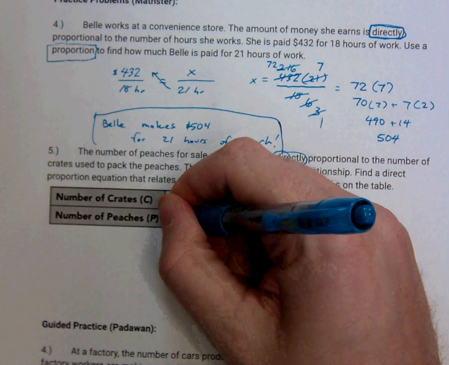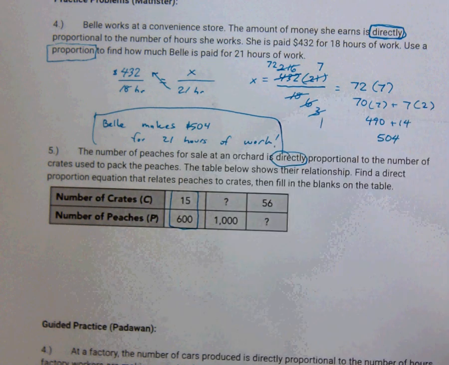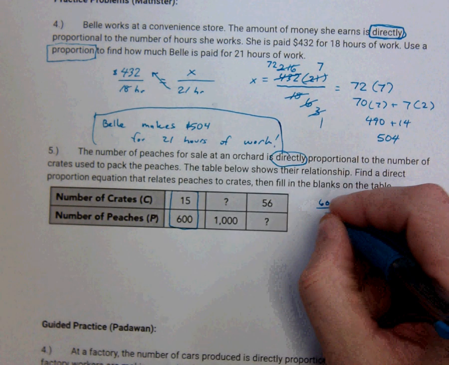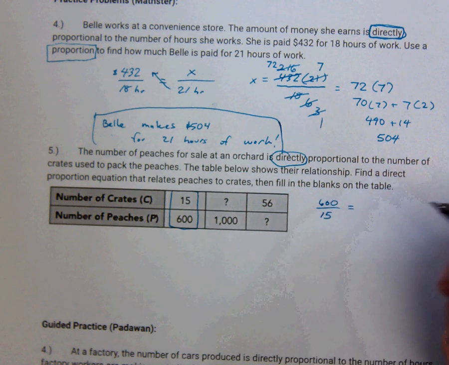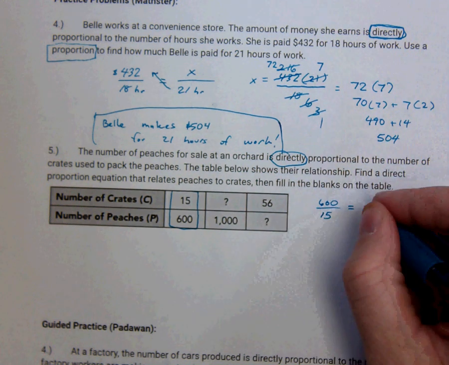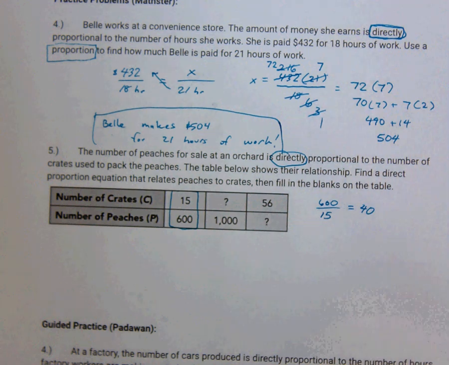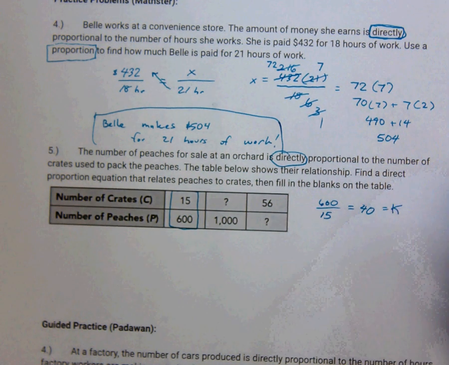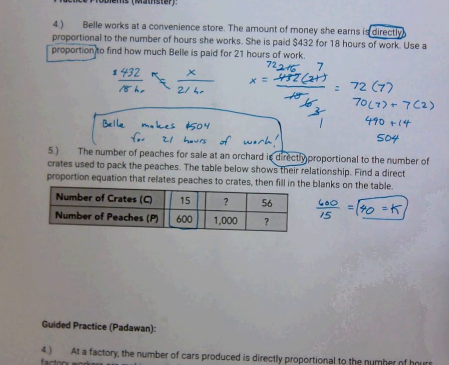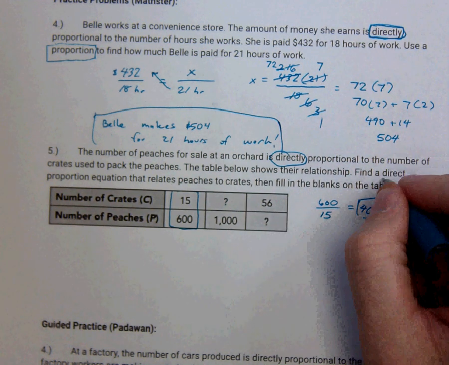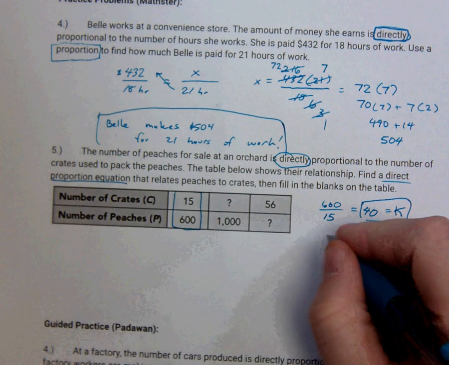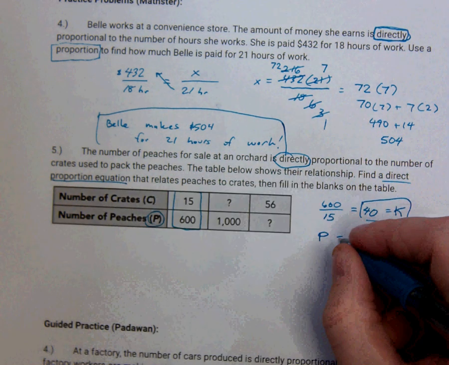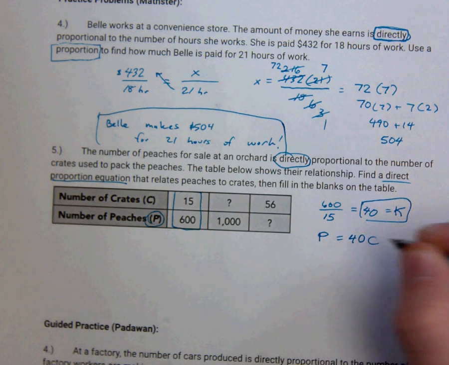So, if we have one, it's direct proportional like this. We can just divide. We can say, okay, that's going to be 600 divided by 15. Well, 60 divided by 15 would be 4. So this is an extra 0. It's going to be 40. So 40 is the constant of proportionality. That's K. So if we were to write an equation, find a direct proportion equation, we would say, okay, P, the reason we're using P is because of peaches, is equal to 40C.